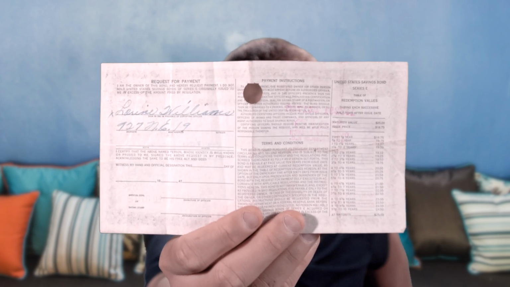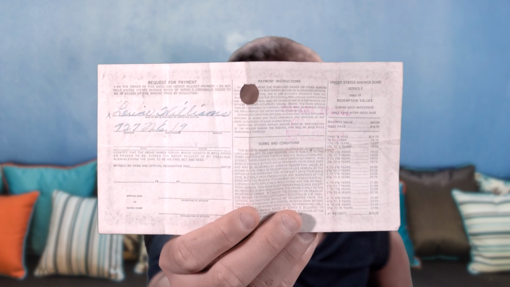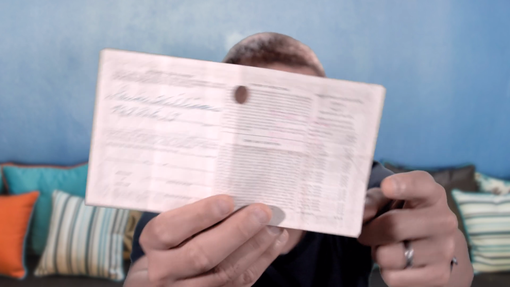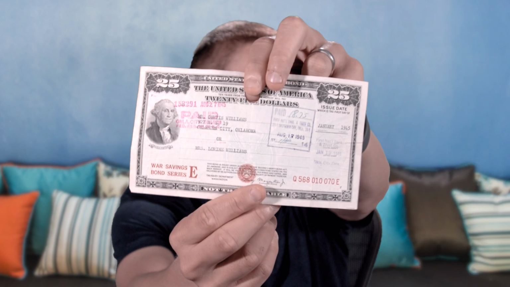Okay, and if you look at the back, this will probably be hard for you to see unless you take a screen print, you can see here the schedule of the repayments. Okay, so this is a $25 bond. And if I look on the back here, my eyesight's getting bad. I have to do what my dad does with his iPhone.